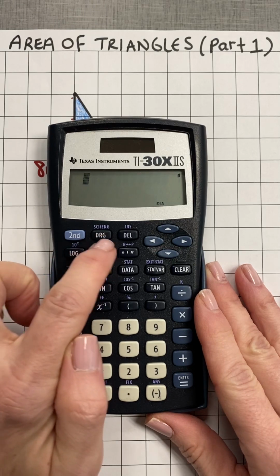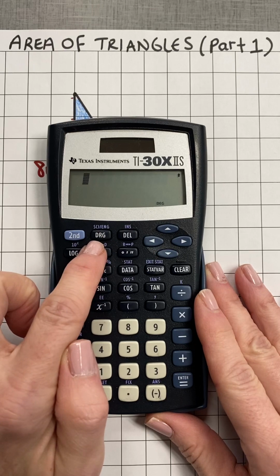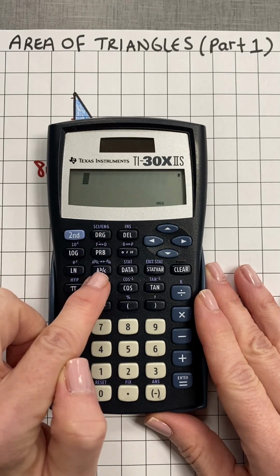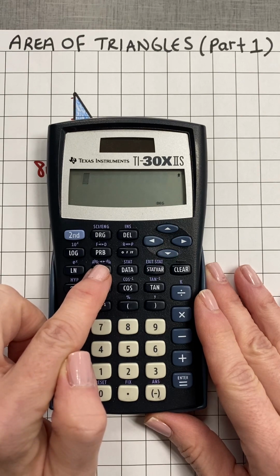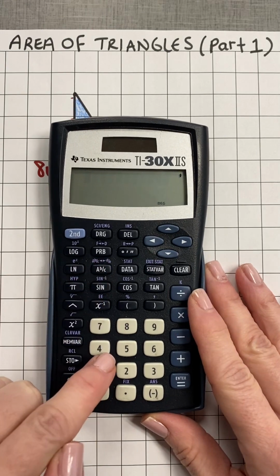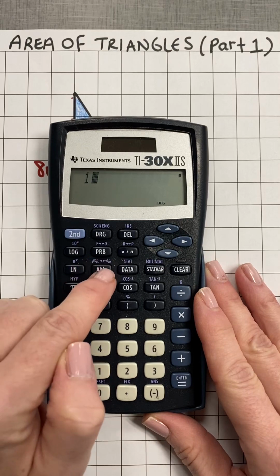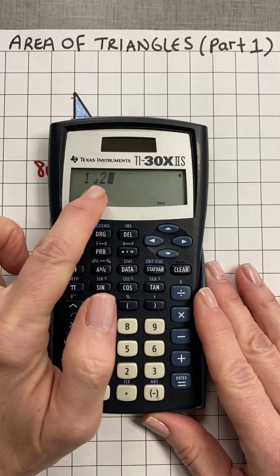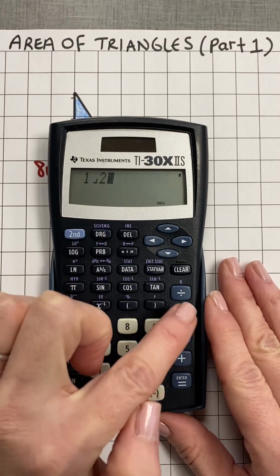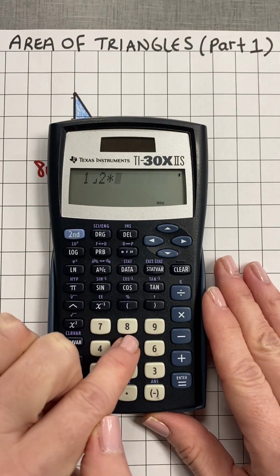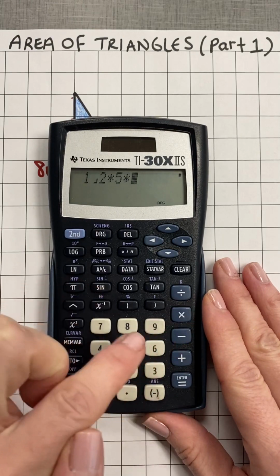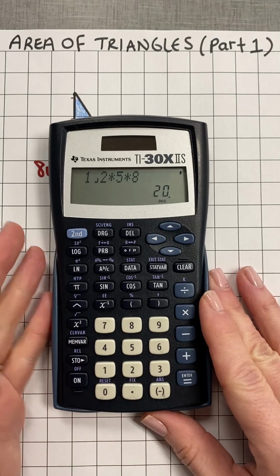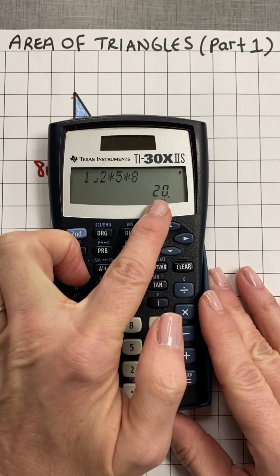So you have this DRG, stands for degree, PRB, and then you see this ABC button. That is your fraction button. So to get 1/2, you're going to type the number 1, then you're going to hit your ABC, and then 2. So it's numerator, ABC, denominator. Then we're going to times that by the base, which was 5, times the height, which was 8. We'll hit equals, and voila, 20 is your final answer.